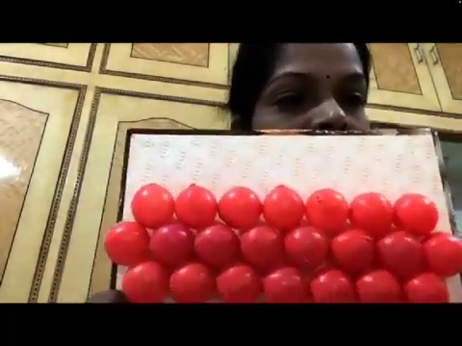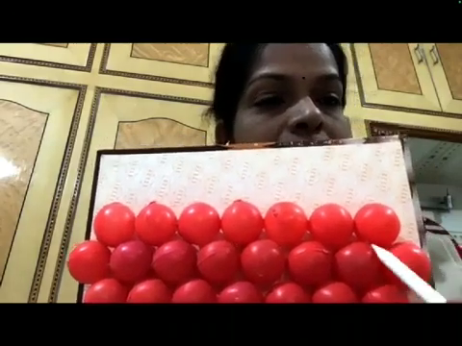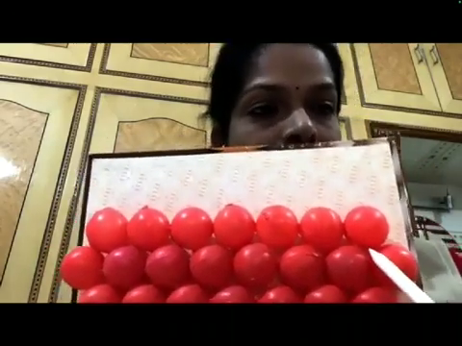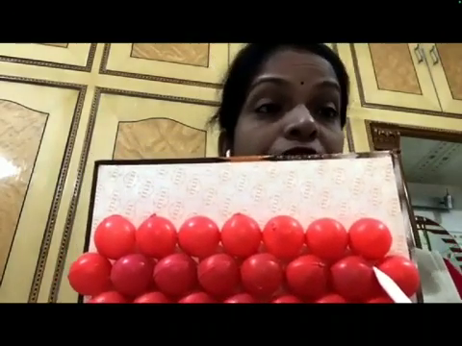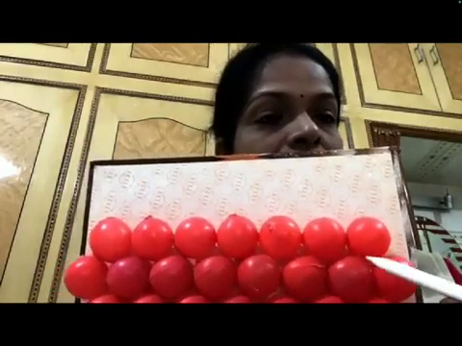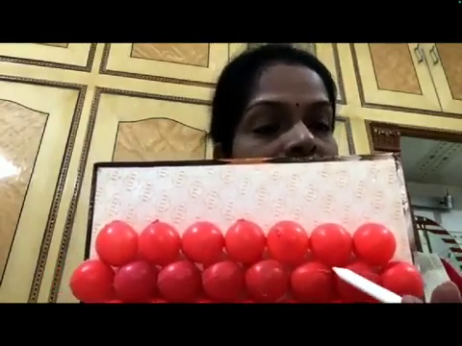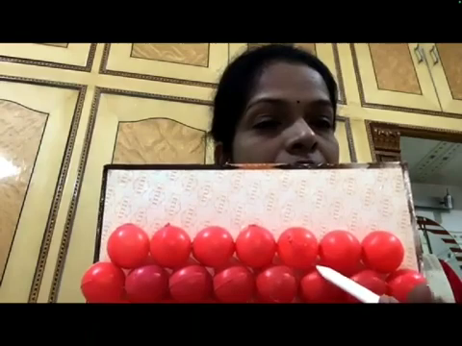In this packing, you see the gaps here, triangular shaped gaps. In chemistry, we call that gap a void, V-O-I-D. This is a triangular void, and another triangular void.